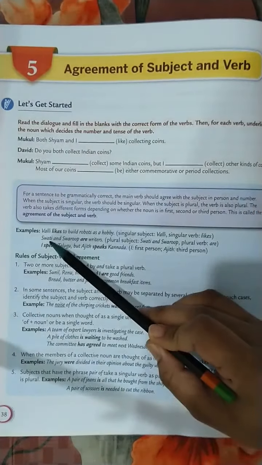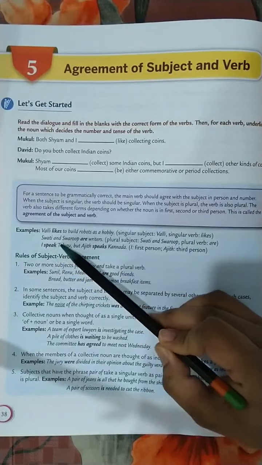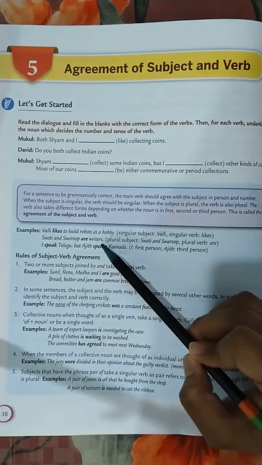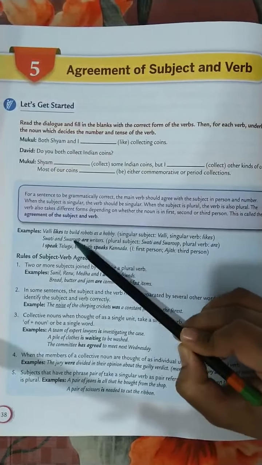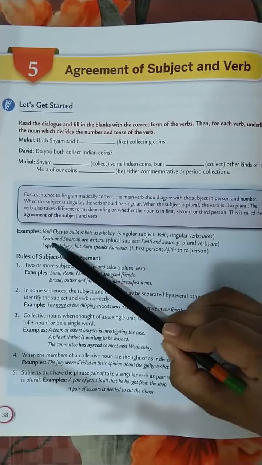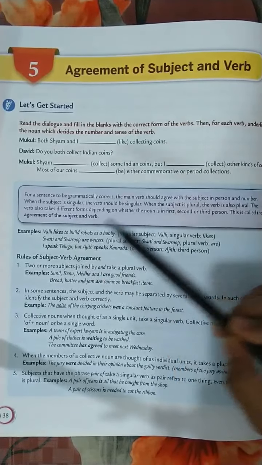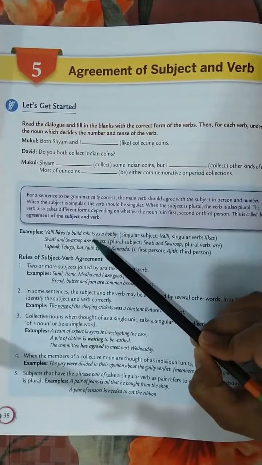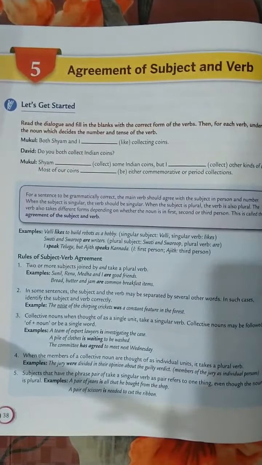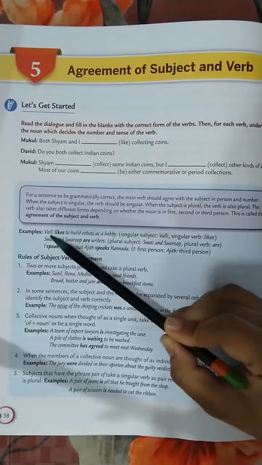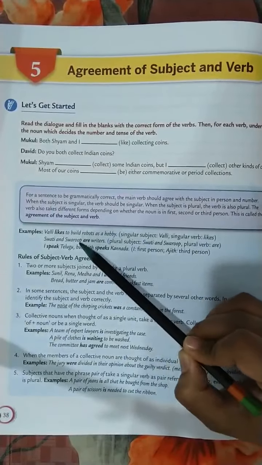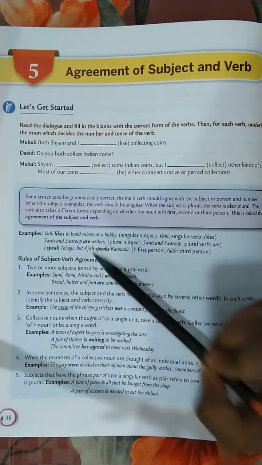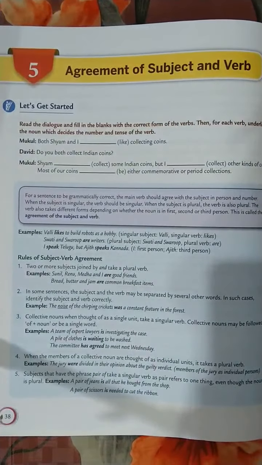Now, next is Swati and Swaroop are writers. Here Swati and Swaroop, these both subjects are plural, then the verb will also be plural. Now this is called the agreement. When the subject is singular, the verb is also singular. When a subject is plural, the verb is also plural.